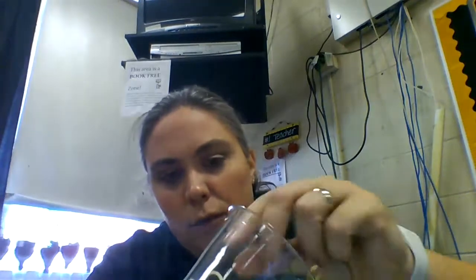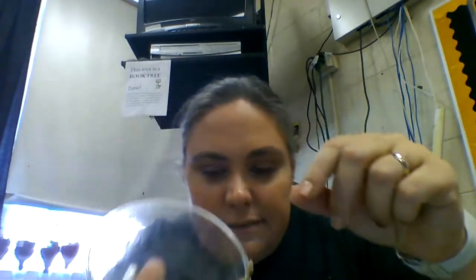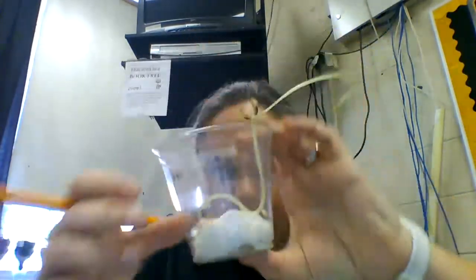I got to document this in my journal. So I'm going to draw my paper towel and I'm going to draw my seedling that has grown and the seeds, the vines. It's got a root system. You can barely see it right there in the cup. And then the other one grew.